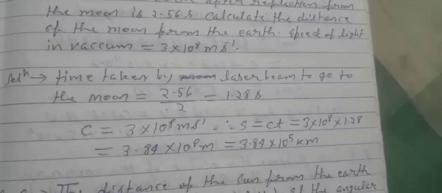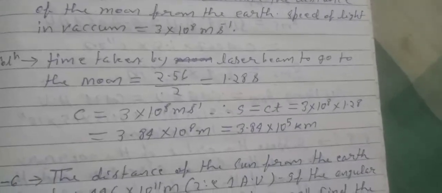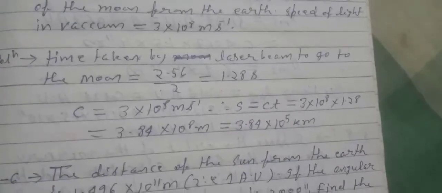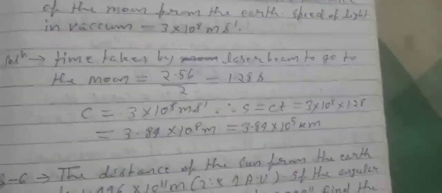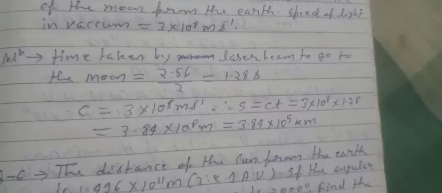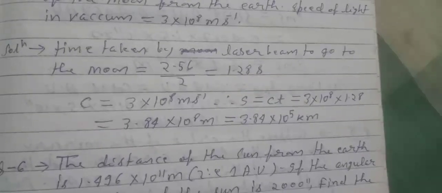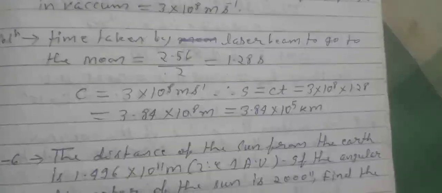Time taken by the laser beam to go to the moon is 2.56 by 2, which is 1.28 second. Hence c equals 3 into 10 to the power 8 meter per second. Hence the distance between Earth and Moon, s equals c into t, which comes out to be 3.84 into 10 to the power 5 kilometer.